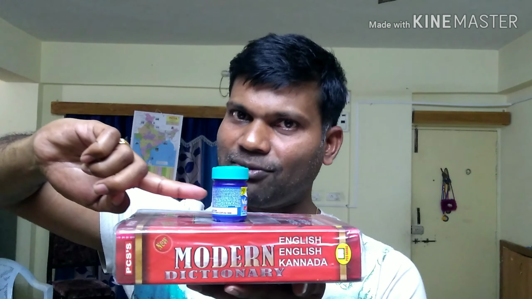Because when these two objects are at rest, you are applying an external force on this, still it is not moving, one force opposes this external force along this direction. That force is called the force of static friction.